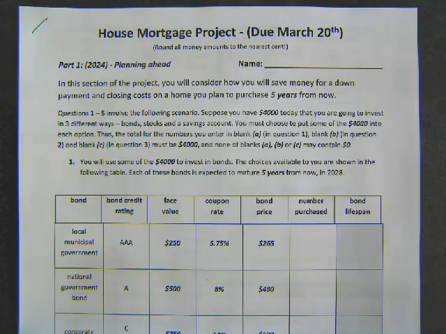I wanted to introduce you to our mortgage project, the first project we'll do for this course. I'm going to go through step by step and explain the project, the different steps you'll be doing to complete it, hopefully clarifying a lot of questions you have before you even start. If you do have additional questions, please feel free to email me, contact me.